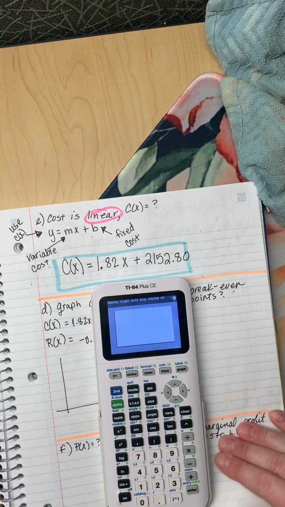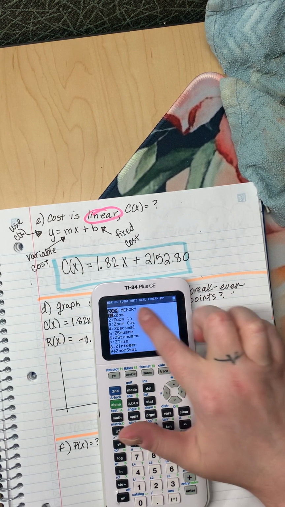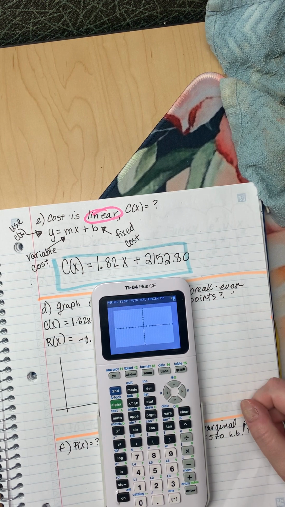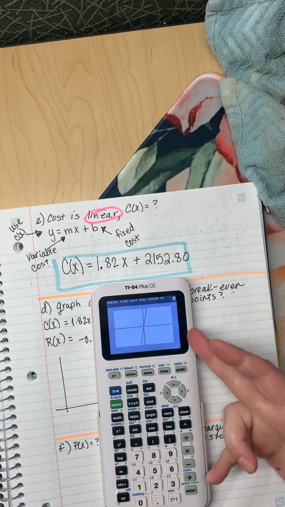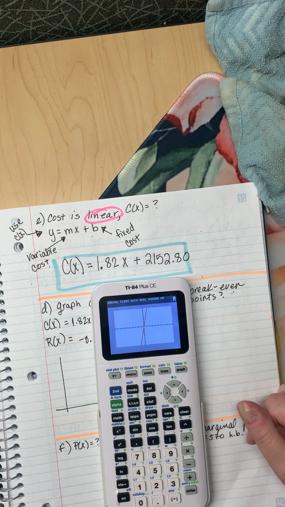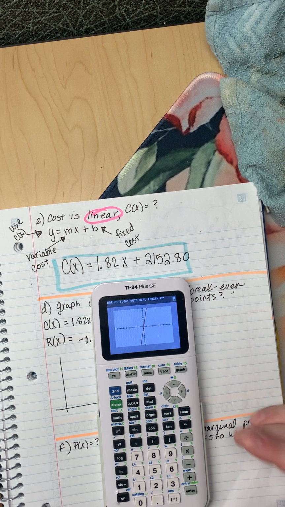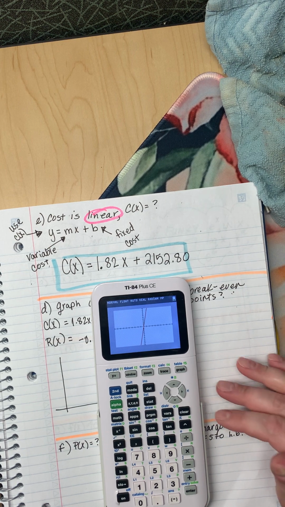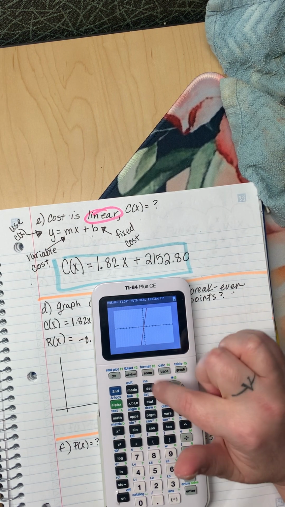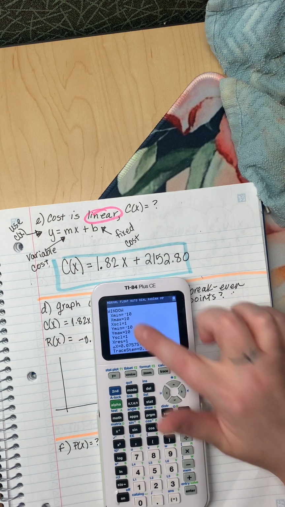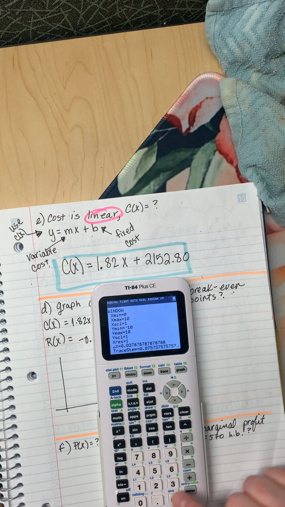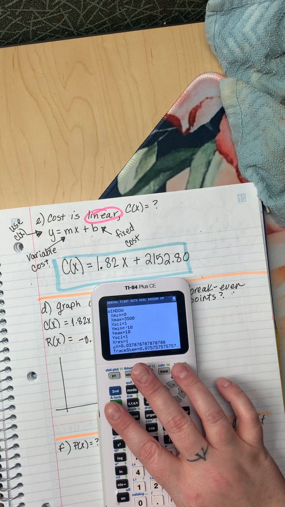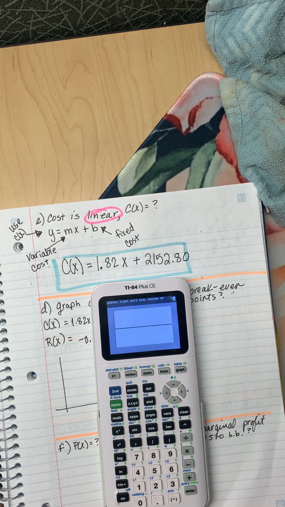I'm going to go back to my zoom, and I'm going to say zoom 6 standard. Okay. Then I can see part of it. Then I'm going to change my domain, the X-min and the X-max, because earlier we said that our domain was 0 to 3,500. So I'm going to press window, and my X-min should be 0. My X-max should be 3,500. Now I'm going to graph.